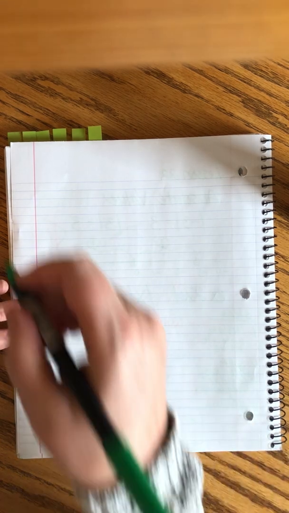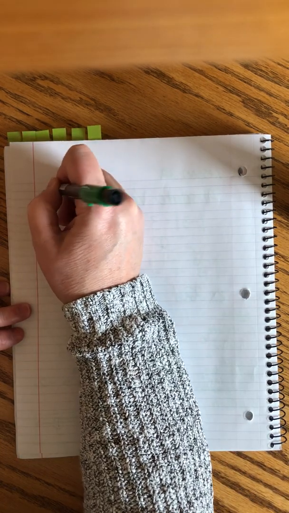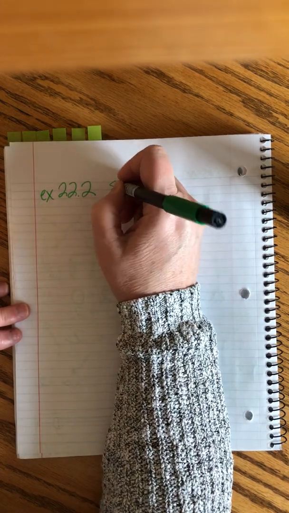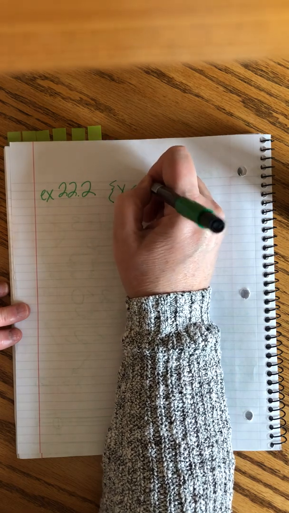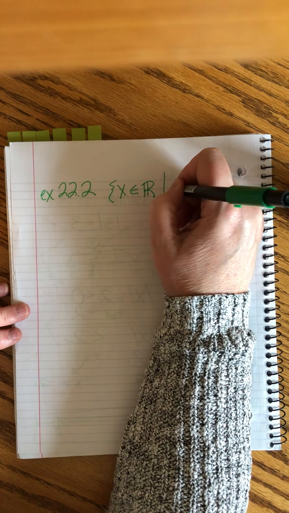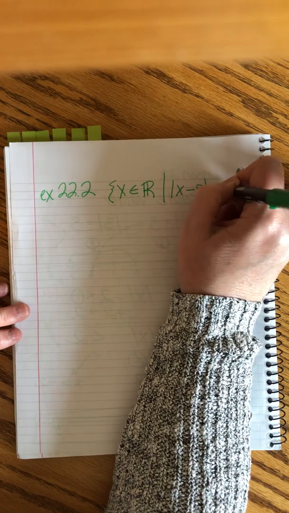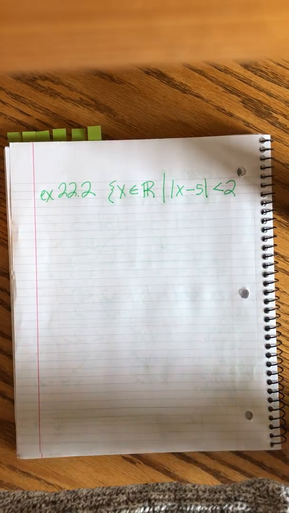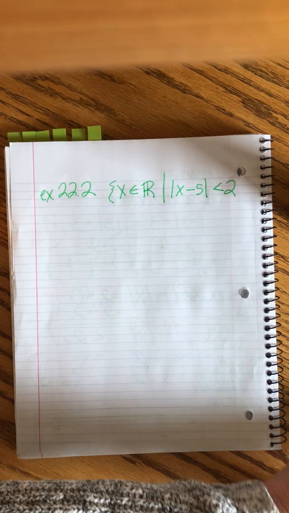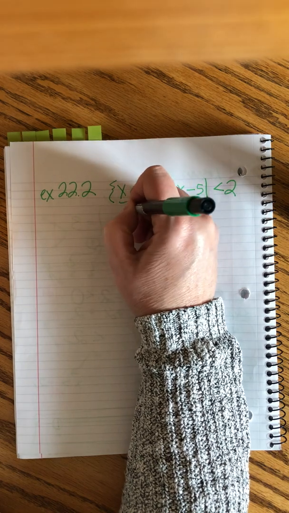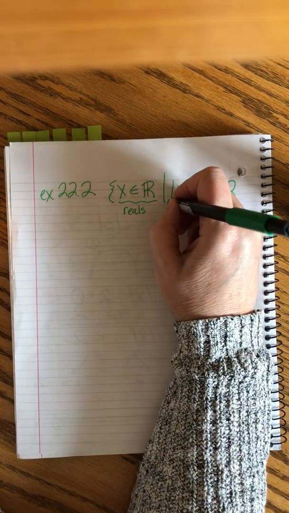Then later last year, we learned how to express this in more of a functional notation style. And so I'll write that down for our next example, and you'll groan and be like, oh yeah, this isn't hard, it's just different. Okay, we're graphing the set of real numbers where x is an element of the reals such that the absolute value of x minus 5 is less than 2.